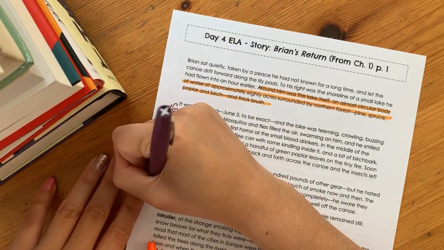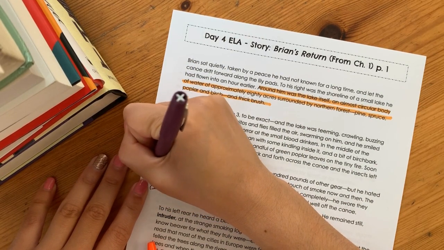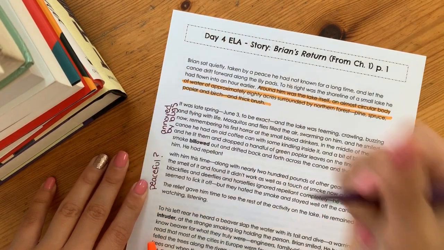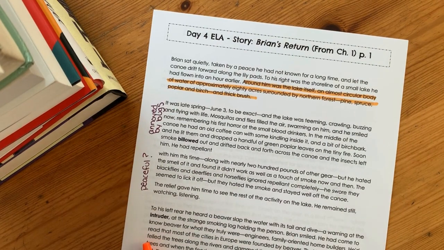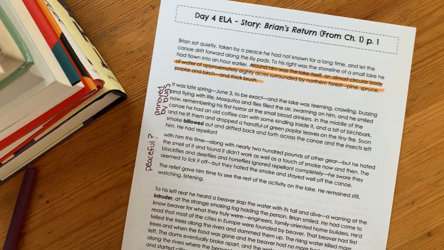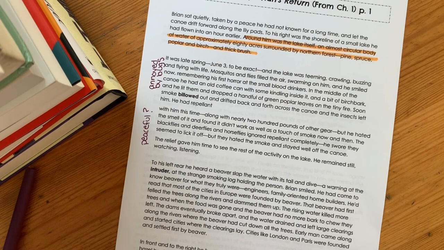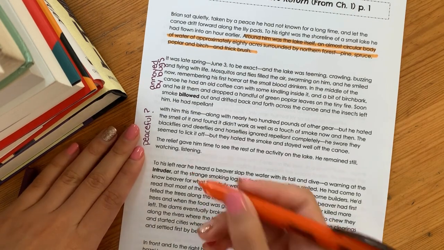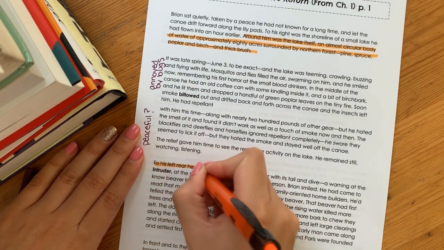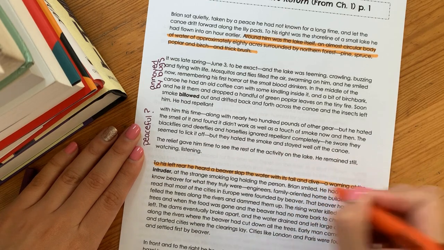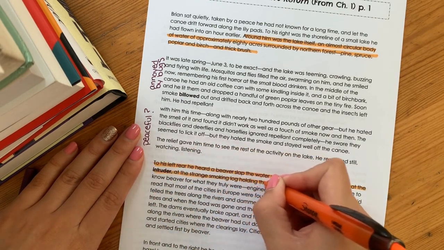And then I'm just gonna put peaceful and then a question mark. He does a really, really good job of describing what he sees, but I haven't seen too much smell, taste, or anything, okay? To his left, he heard a beaver slap the water with its tail and dive, a warning at the intruder at the strange smoking log holding the person. Oh, so we've got sound here.